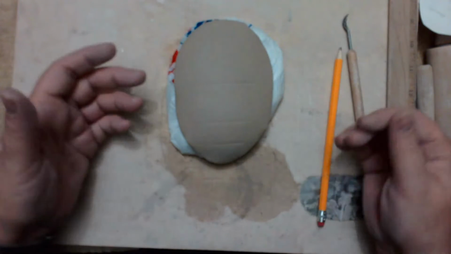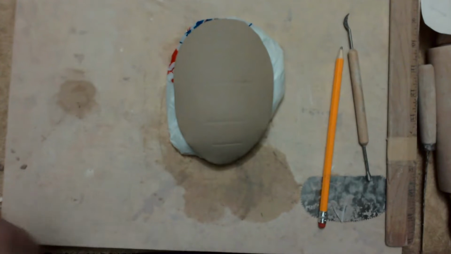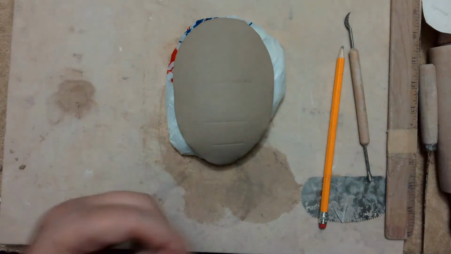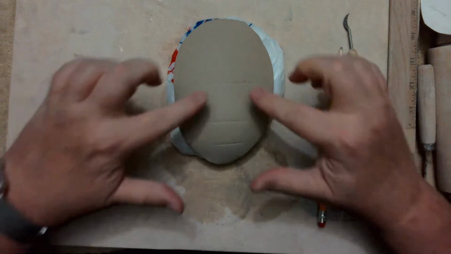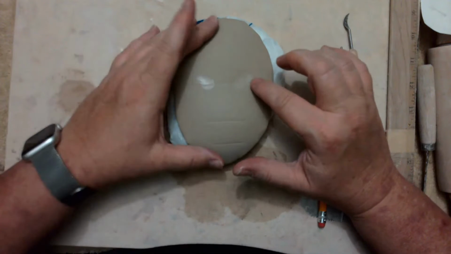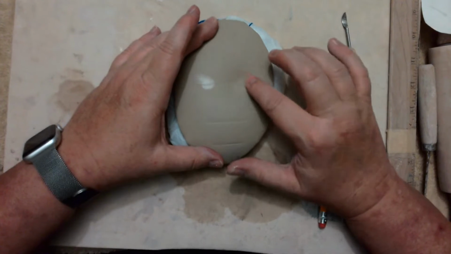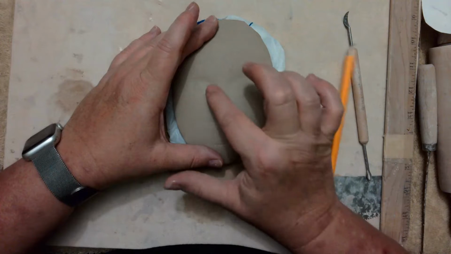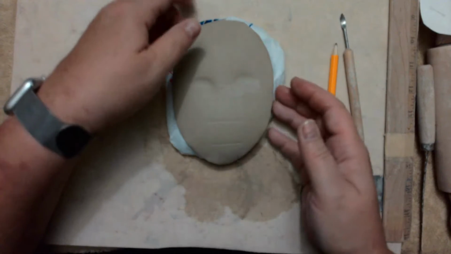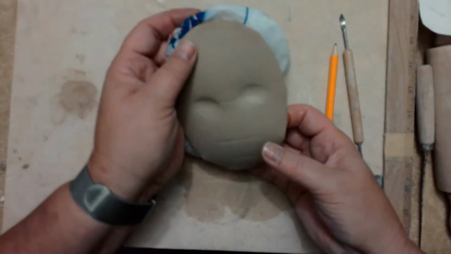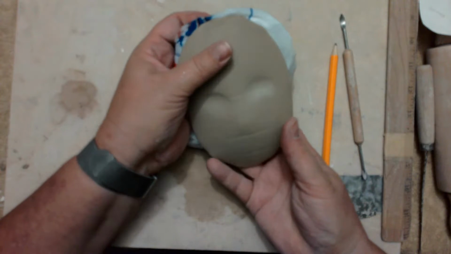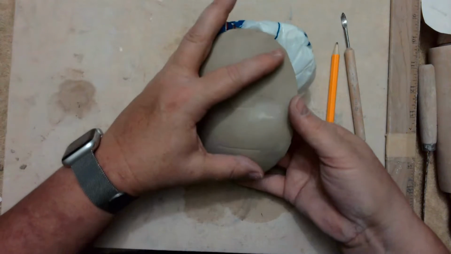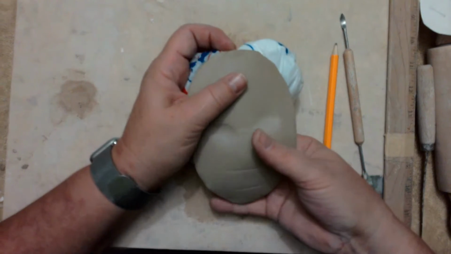And from here, you could get a little water on your fingers. You know that the eyes are going to be here, so you might gradually indent those spaces. If you wanted to lift it up, you know where the nose is going to be and the cheekbones. So you might want to push out in those areas.